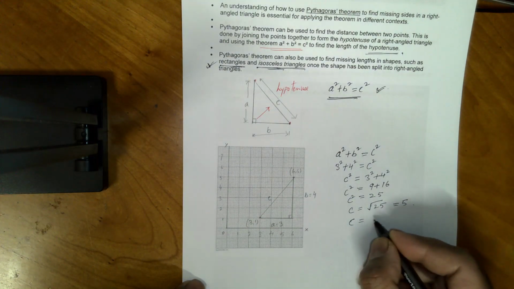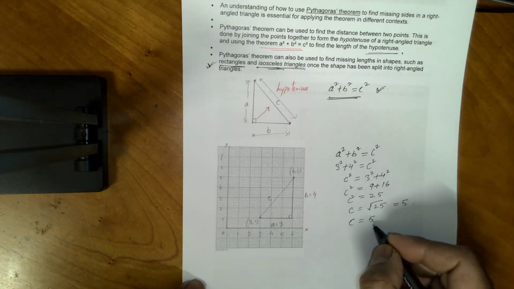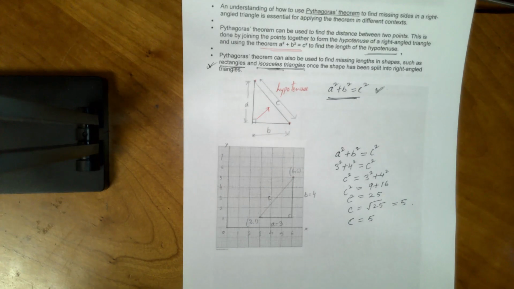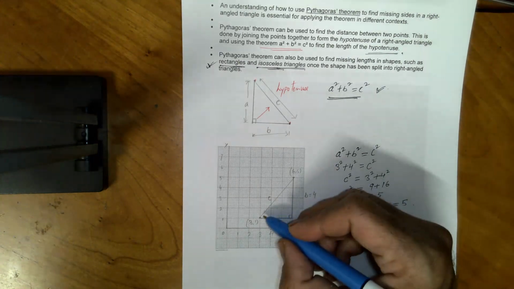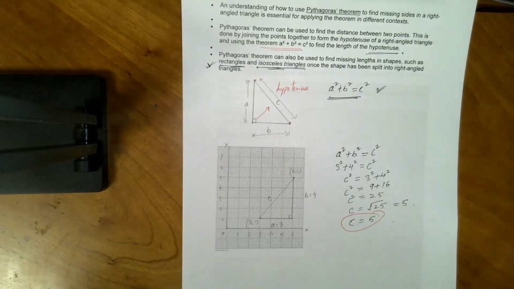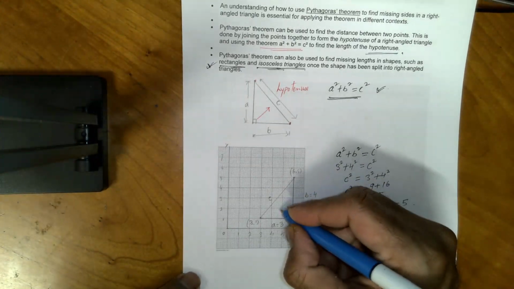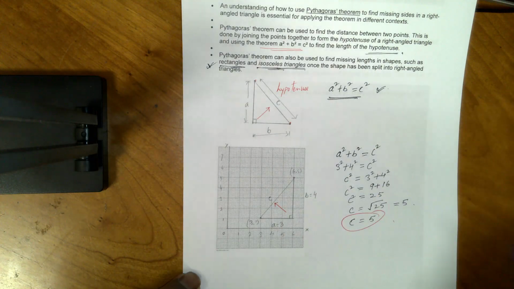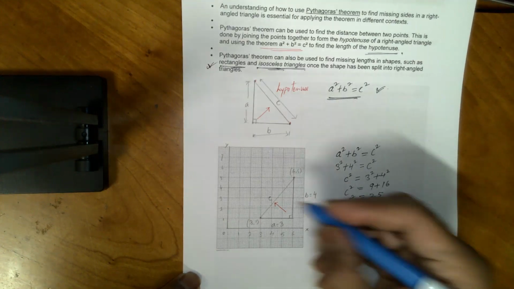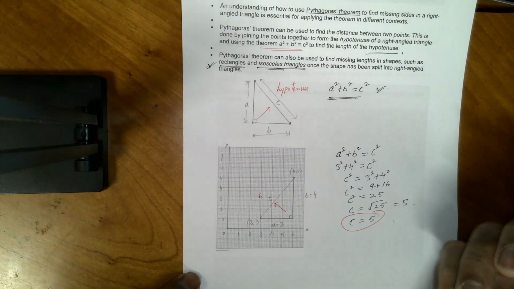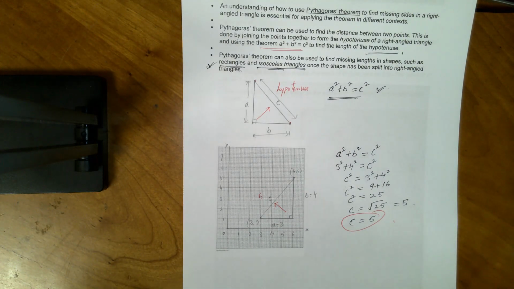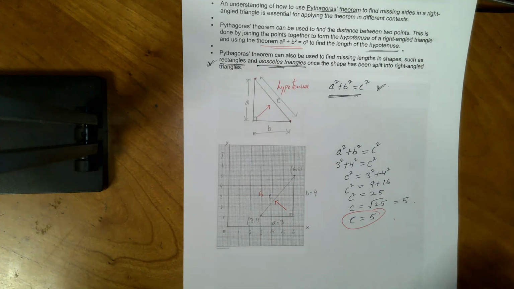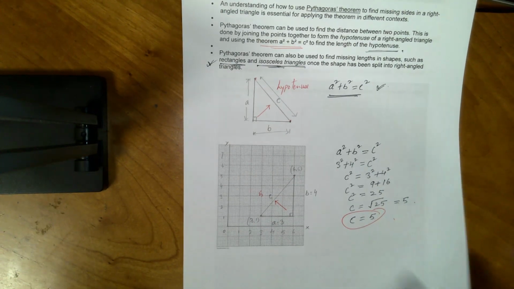So the length c is 5 unit or 5 centimeter, as I already have said. Doesn't matter what, as long as you got this answer. So this side here, hypotenuse, is 5 unit. Right? Okay. Now, clear so far?